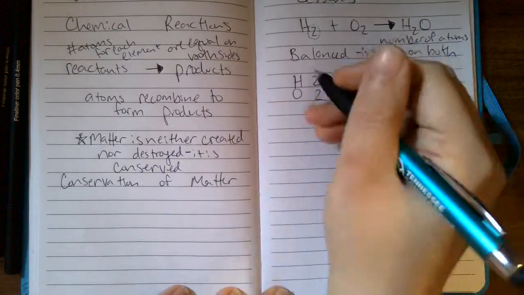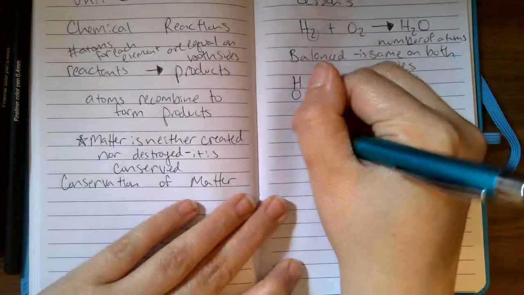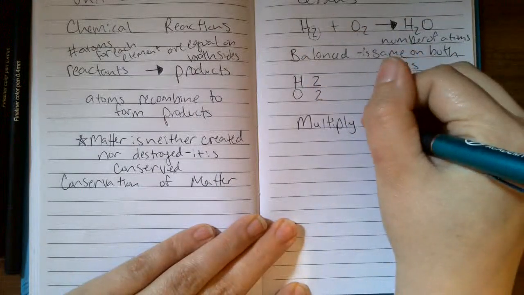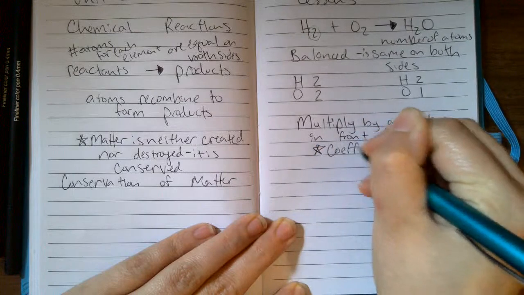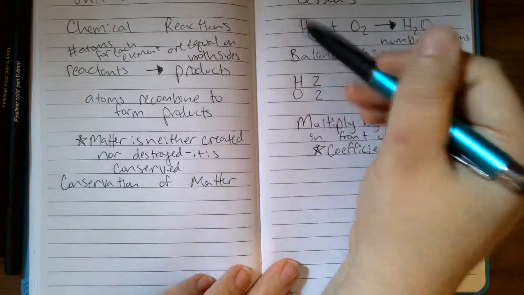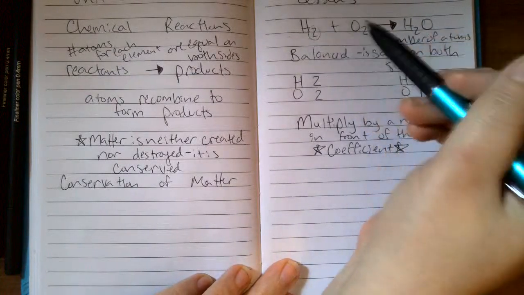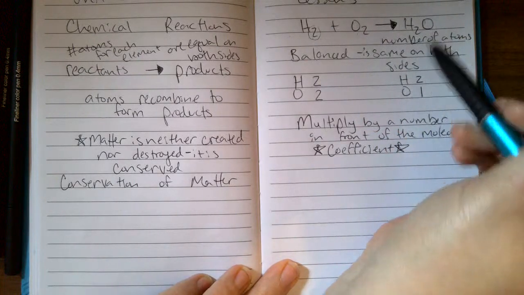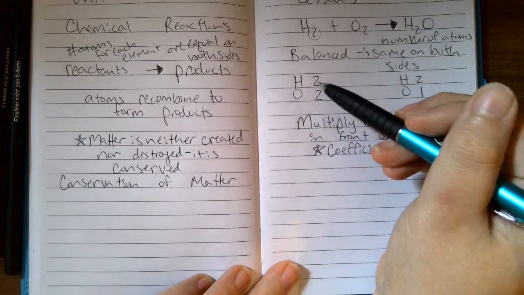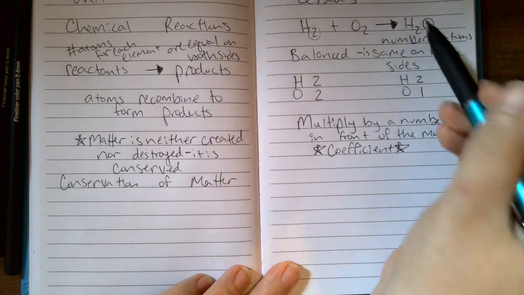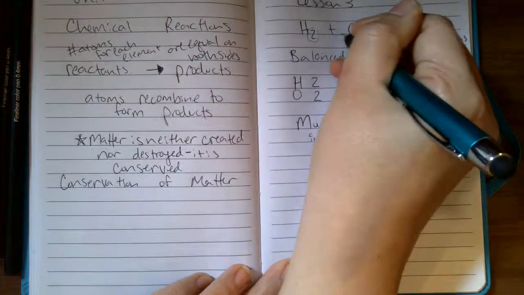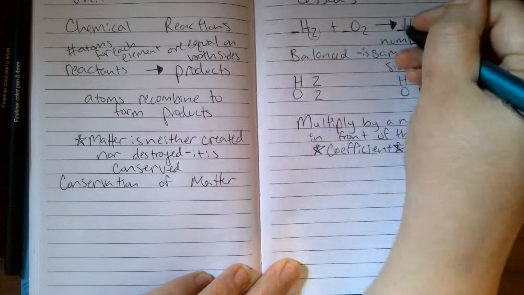Now, the only way we can balance an equation is by multiplying. In order to multiply, we're going to put a number in front of the molecules. This number is called the coefficient. So whenever I want to change the coefficient, I'm going to add a number in front of the molecule I need to change to make it even. So I don't want to multiply anything on this left side because that would make it even bigger than on the right side. So we'll start by multiplying on the right side first. And you can only put coefficients in the front of molecules. So we have to put it in the front of the water.